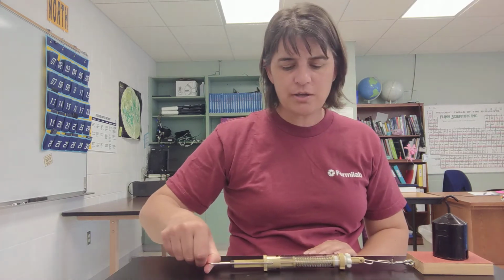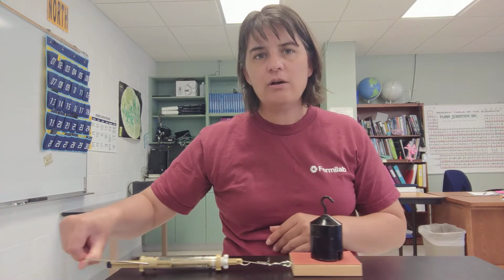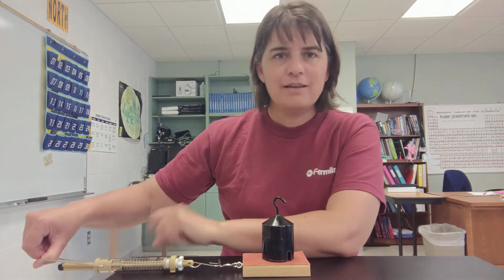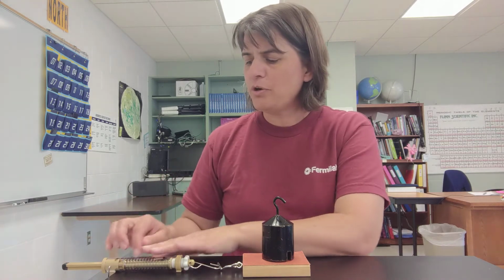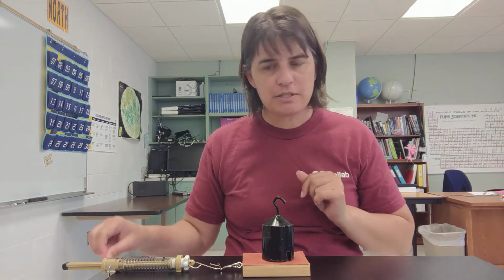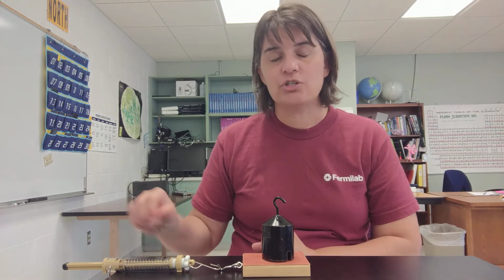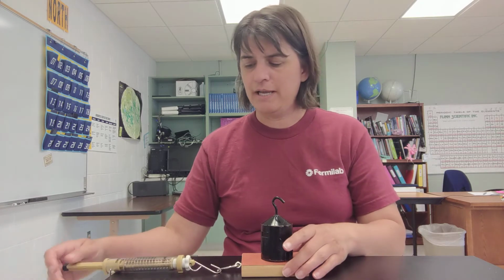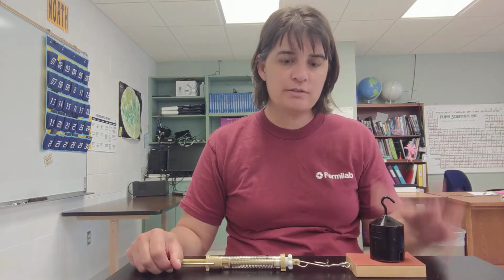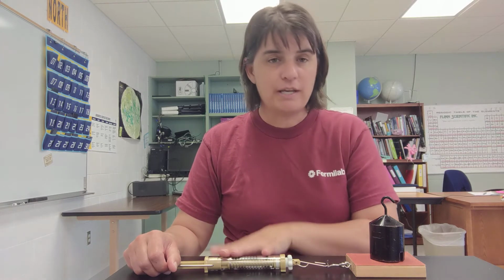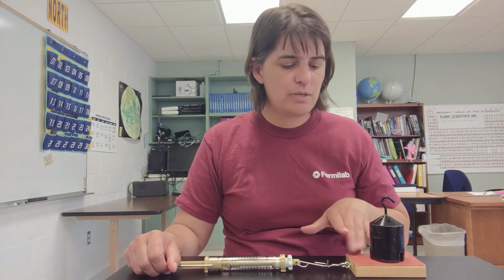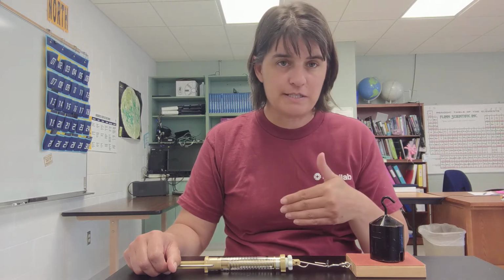So we're going to pull this with a constant velocity. We know it's a constant velocity if your spring scale is not bouncing. Okay? And it doesn't matter how fast you pull it, you just want it to be constant. You're going to read whatever force that is, your kinetic friction force. All right? So your static force is the highest force without it moving. Your kinetic force is going to be whatever constant velocity that is.